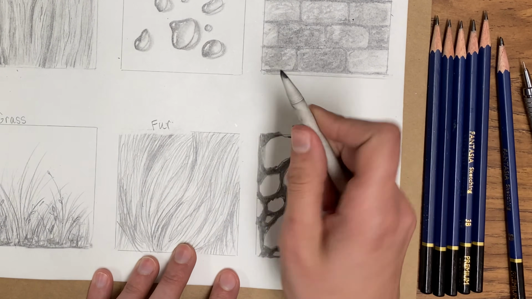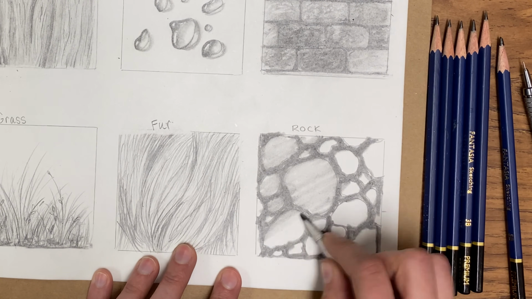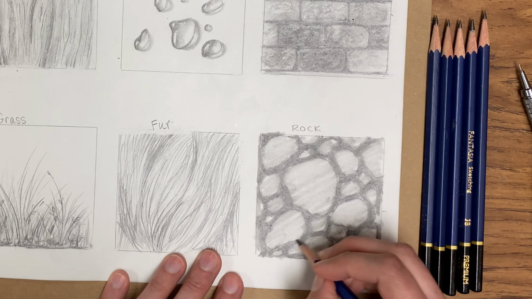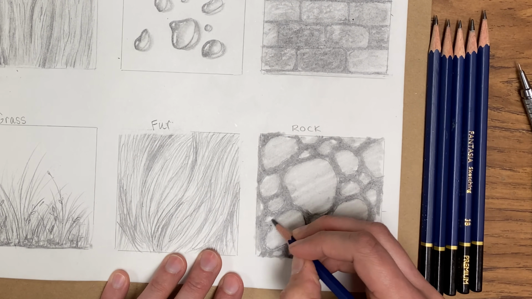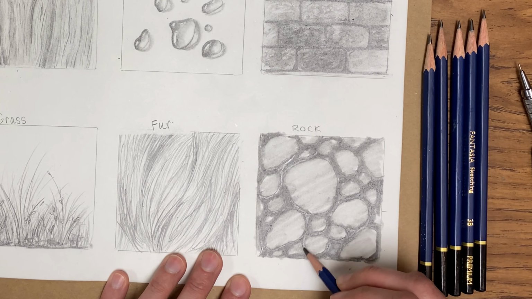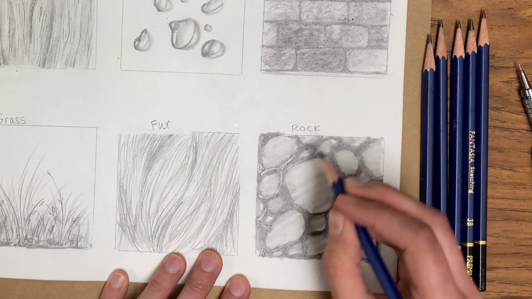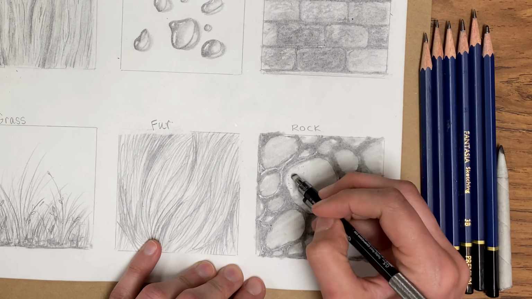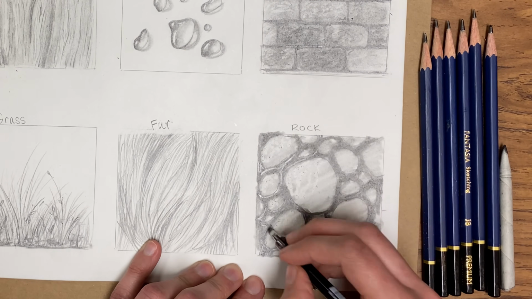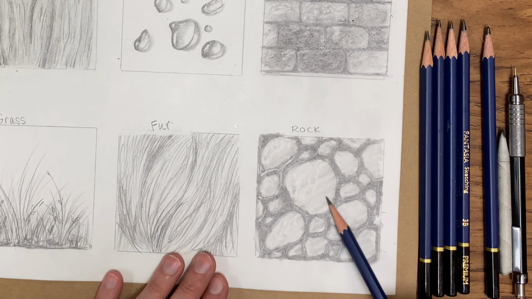And I can take the extra graphite that's on that blending stump and actually fill in the rocks with a light gray. So I'm using my blending stump as a drawing tool. Then I can go in and redefine the edges of the rocks that may have gotten disturbed by blending. And I can redefine those edges. I can make some deeper shadows in the background. This is when I like to use my eraser as a drawing tool, and I'm actually erasing in some highlights into the stones and scrubbing in some lighter areas.